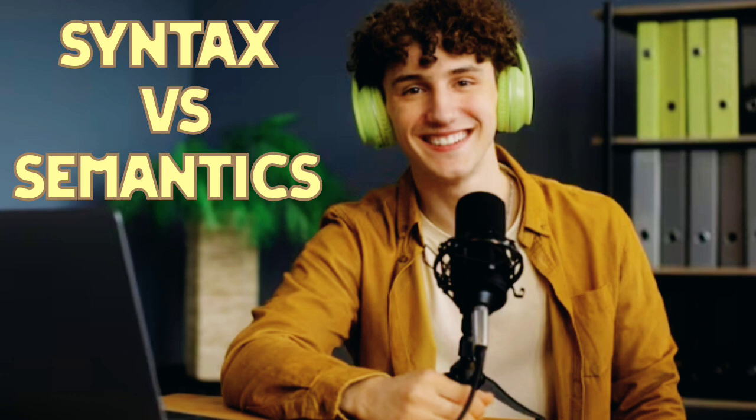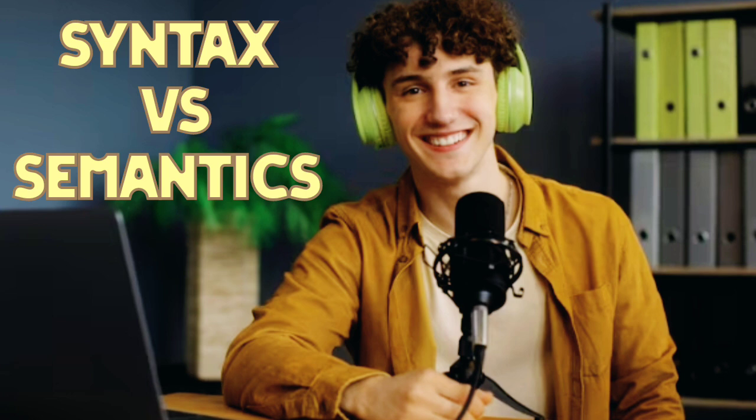Here are some examples of syntax. She is reading a book, so it is a correct sentence. Reading she a book is, so this is an incorrect sentence. They went to the park yesterday, this is a correct sentence. To the park yesterday went they, so it is incorrect. Notice that in the incorrect sentences the words are there, but their positions are wrong according to English syntax.